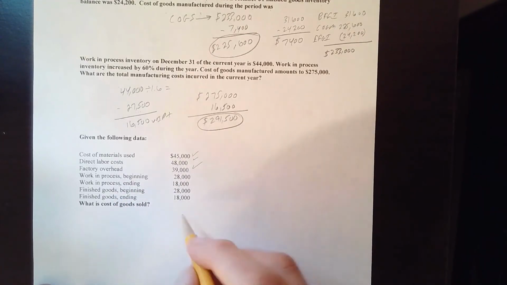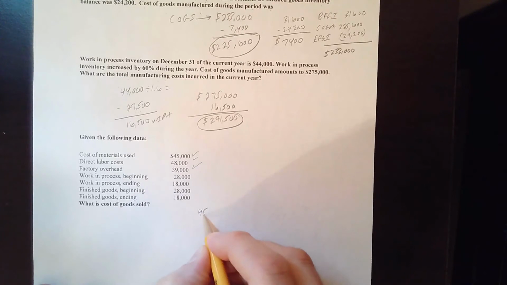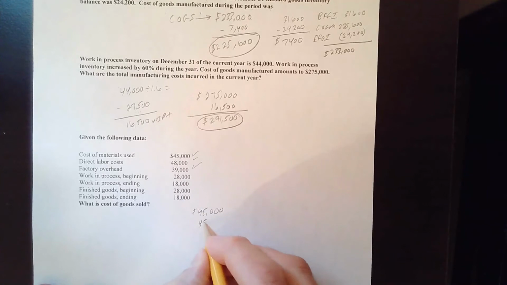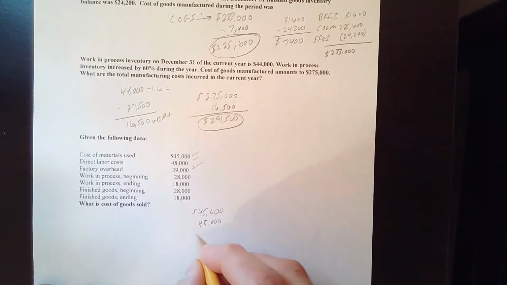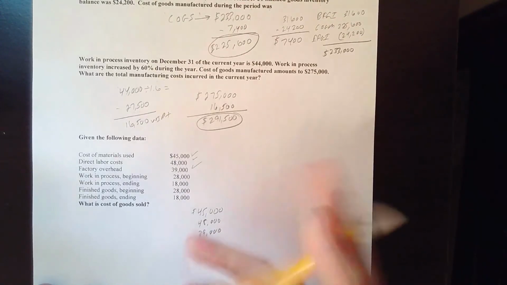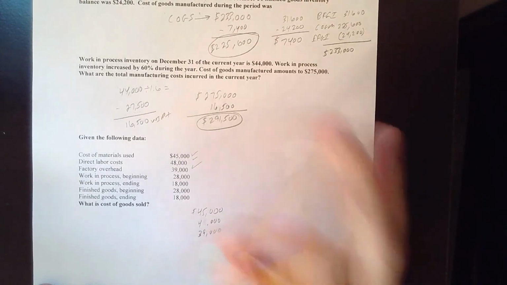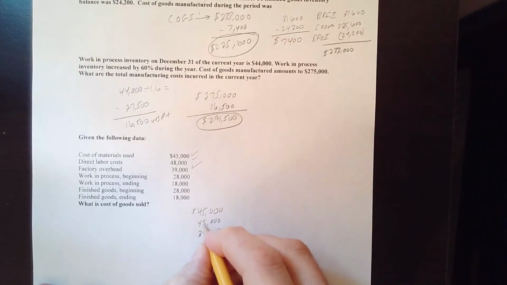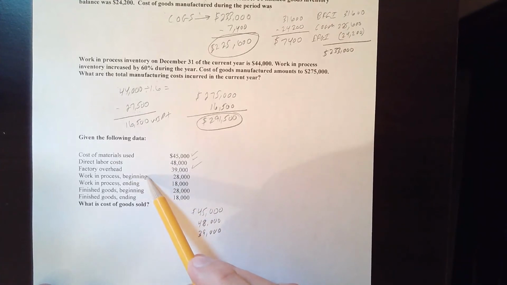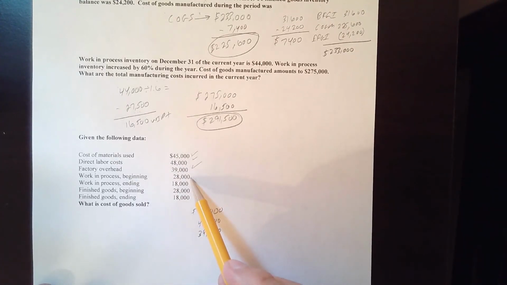So the first thing we can do is just go ahead and list these first three figures here, because they're all going to be relevant to our calculation. 45, 48, and 39,000. All right, now let's look at our work in process inventory. We started off with $28,000. We ended up with $18,000.